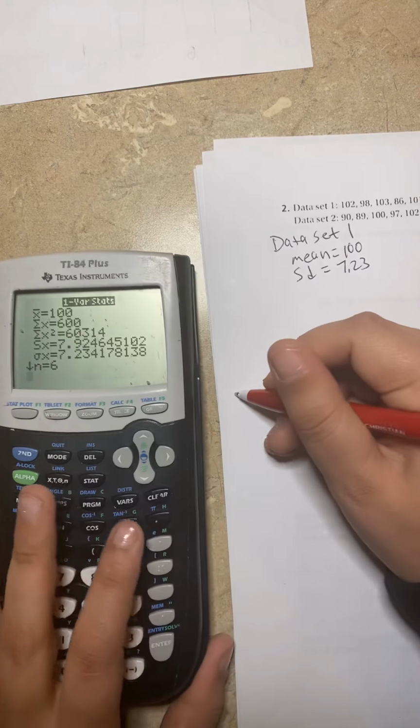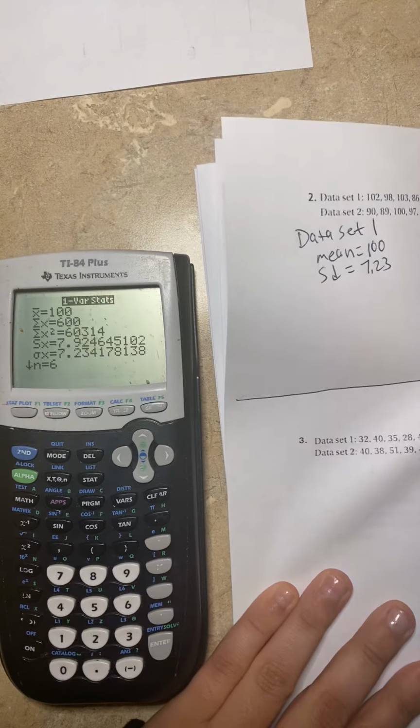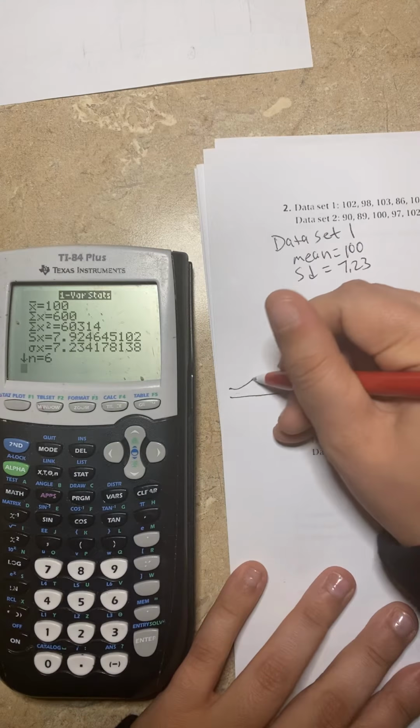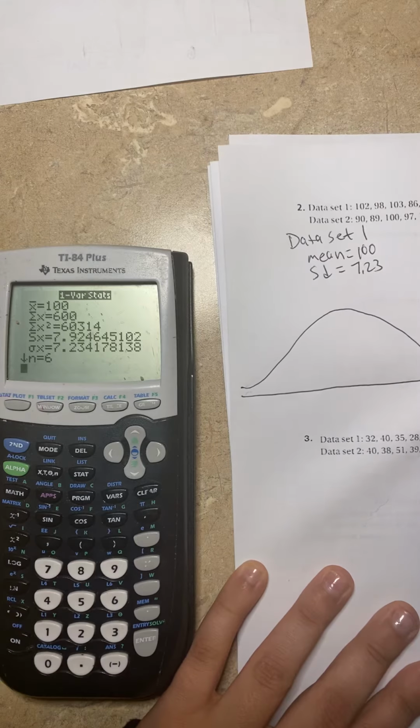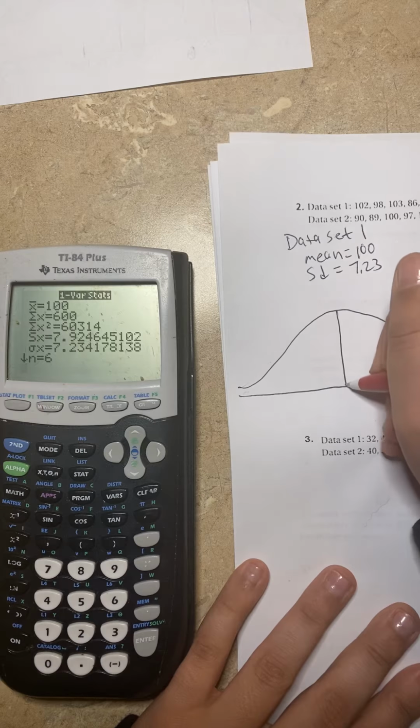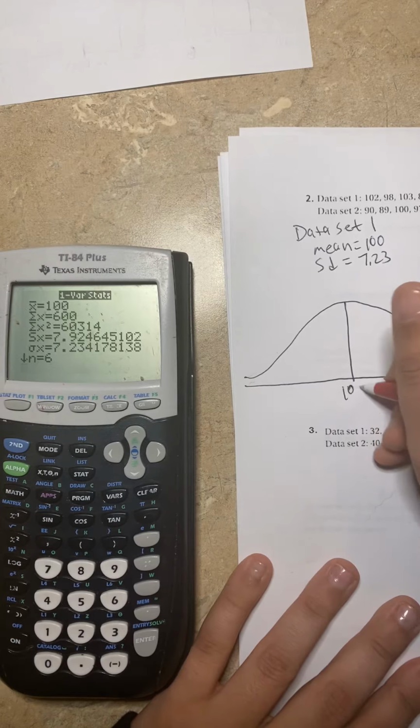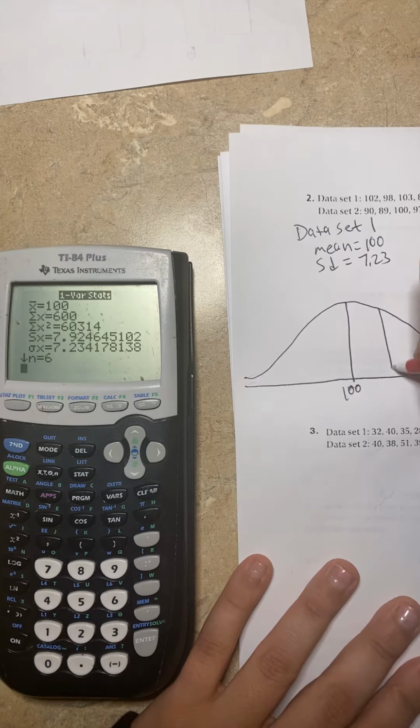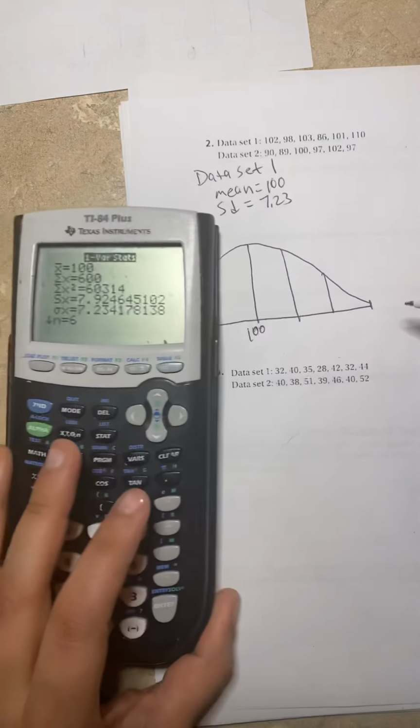Okay, so we'll create our little standard deviation curve here. Our mean is right here at 100, and then we're going to constantly add 7.23 three times.